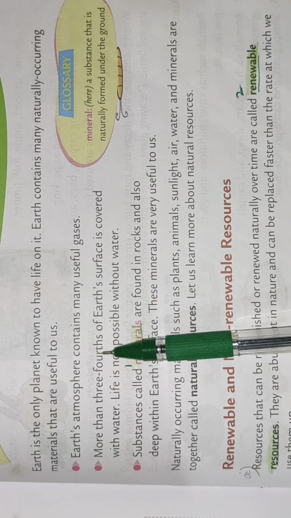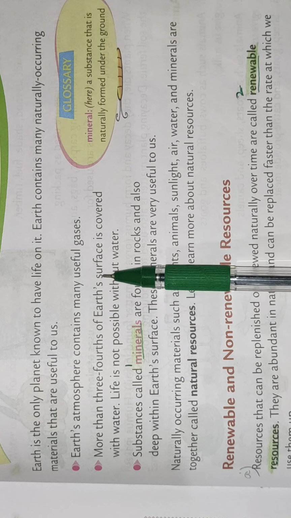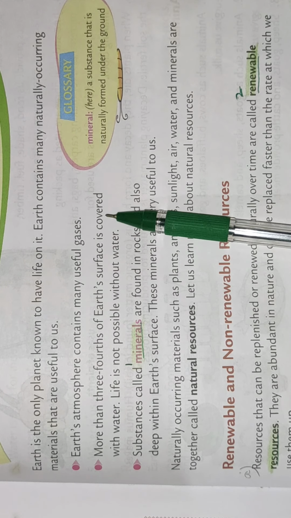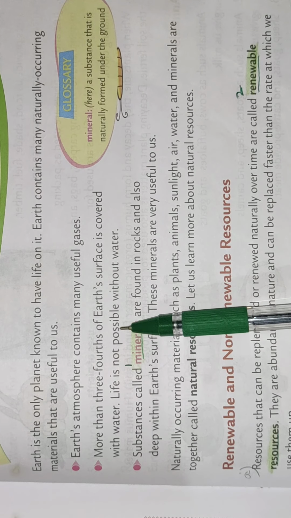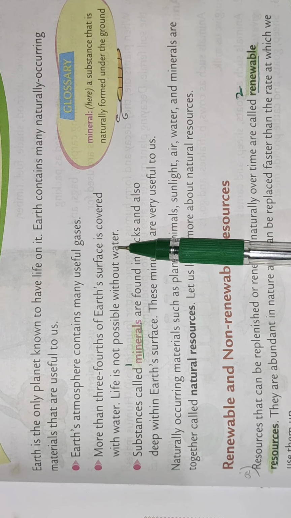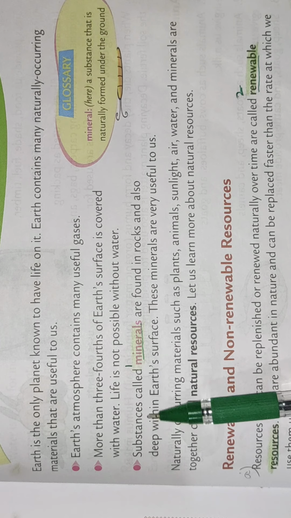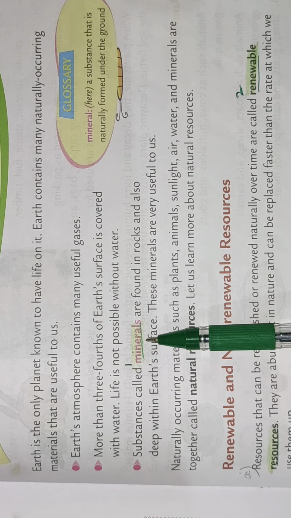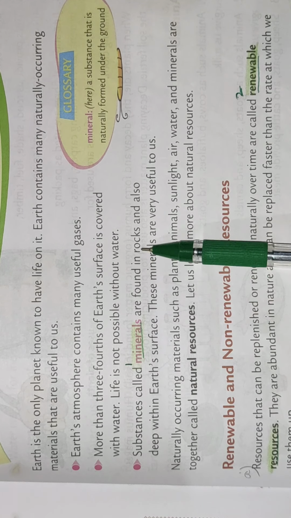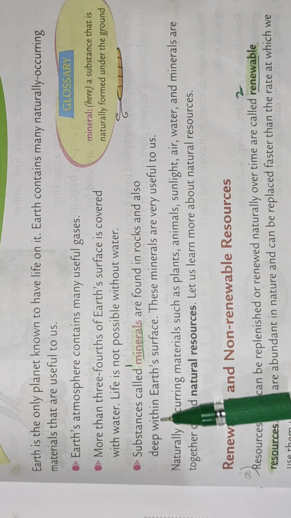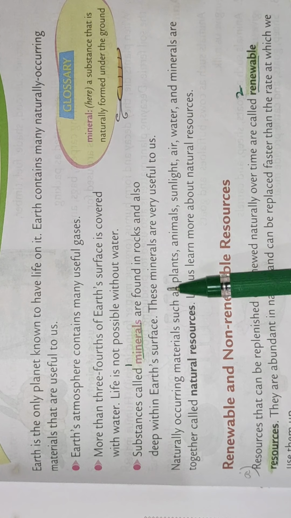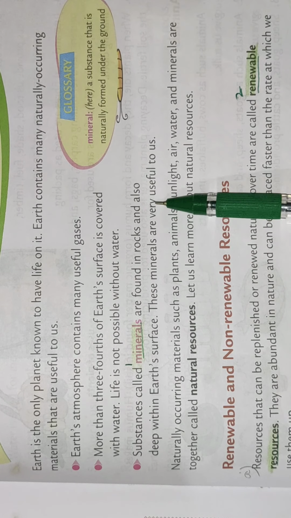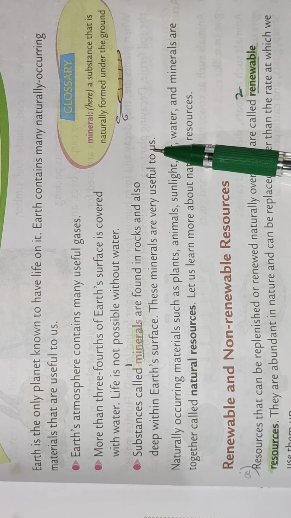More than 3/4 of Earth's surface is covered with water. Life is not possible without water. Substances called minerals are found in rocks and also deep within Earth's surface. These minerals are very useful to us.